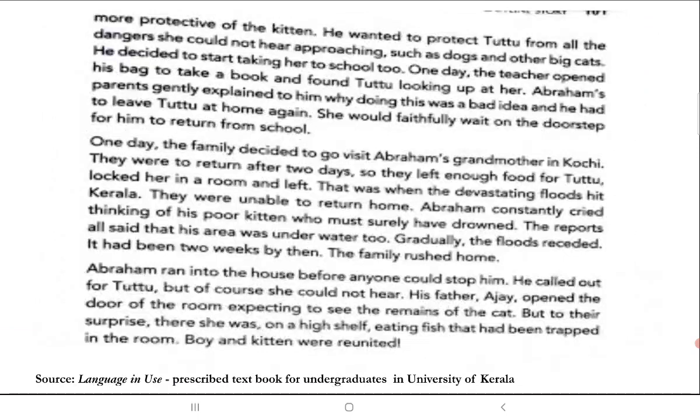One day, the teacher opened his bag to take a book and found Tutu looking at her. Abraham's parents gently explained to him why doing this was a bad idea and he had to leave Tutu at home again. She would faithfully wait on the doorstep for him to return from school. So you can see how beautifully the story has been woven.